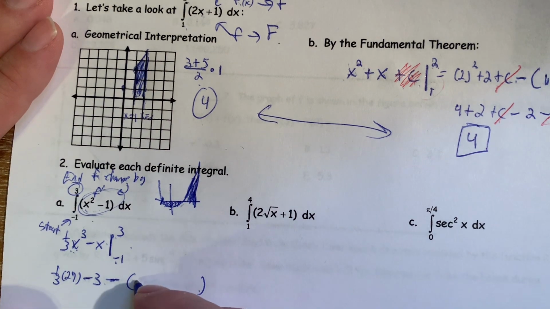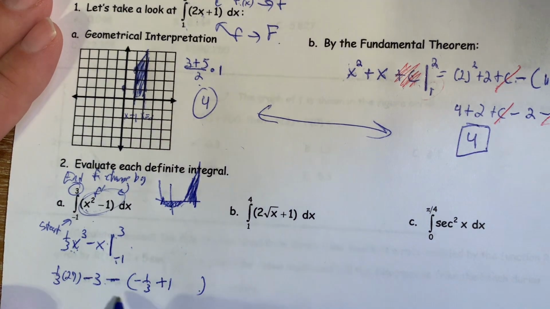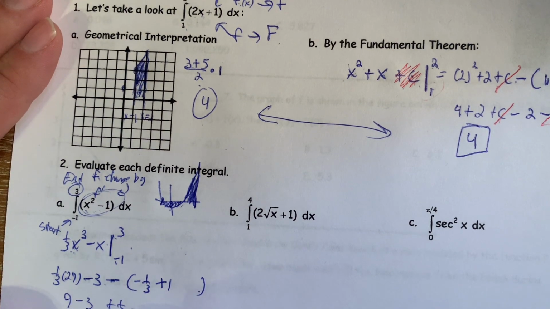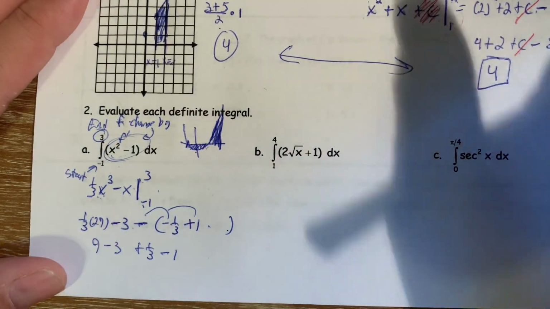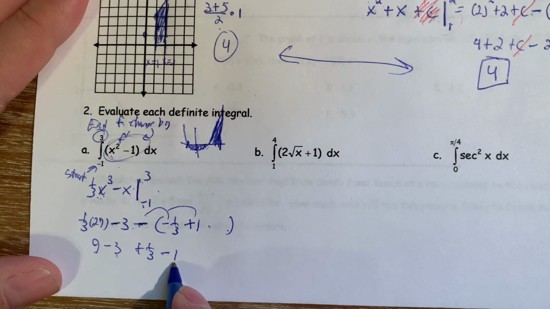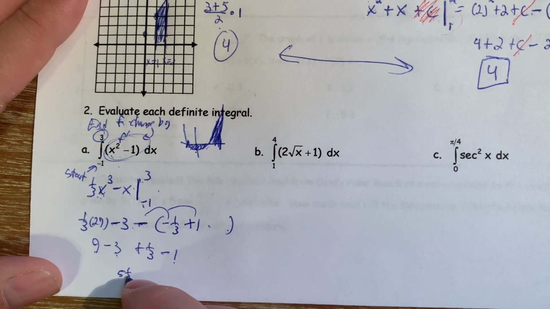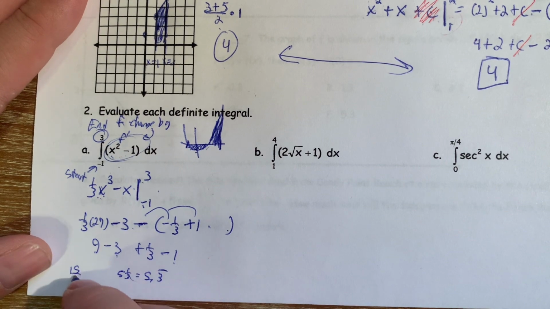When we plug in -1, -1 cubed is -1/3. When we plug in minus -1, that's +1. And we'll need to subtract this. So this is 9 minus 3 plus 1/3. The minus distributes. Be careful about this minus. It always is going to need to distribute. It's a common error that people make, so please don't make it. 9 minus 3 is 6, minus 1 is 5, and 5 plus 1/3 is 5 1/3. So 5.3 repeating, or if we want to put it into thirds, that's 15/3 plus 1/3 is 16/3.